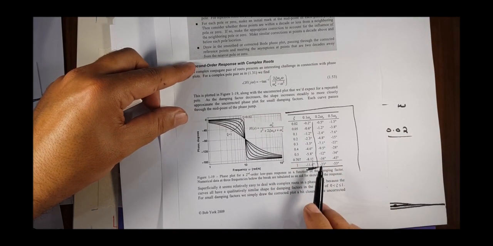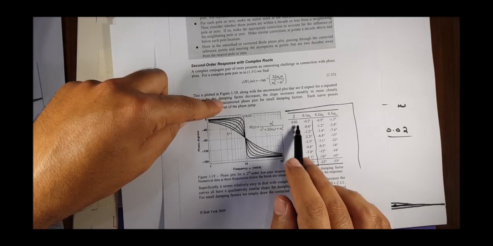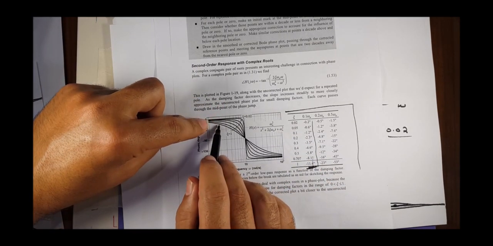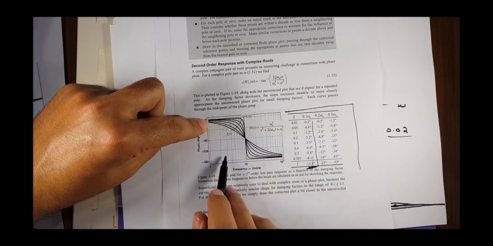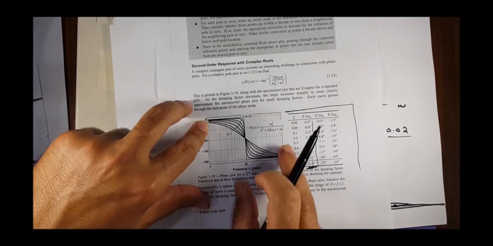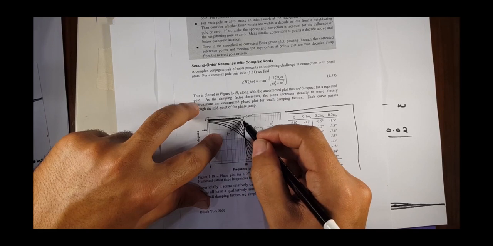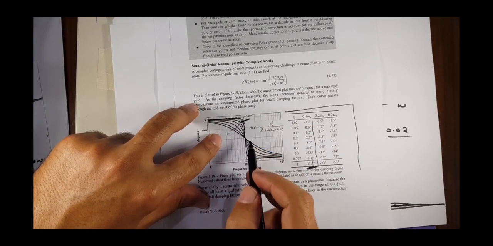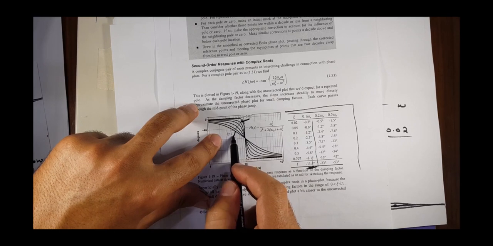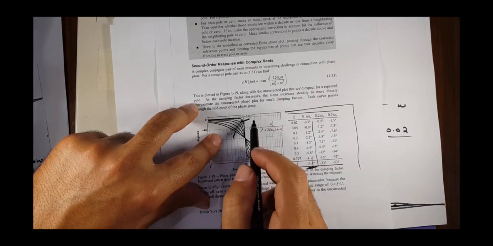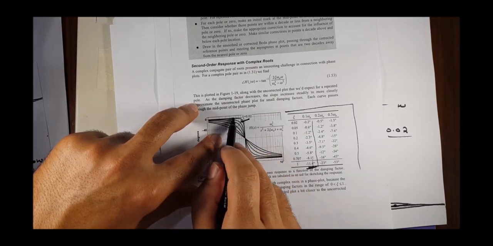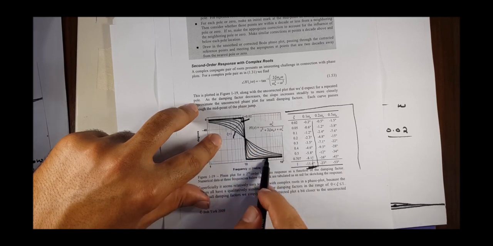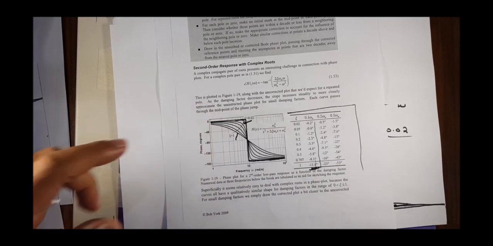that as we increase zeta, we are actually increasing these angles, and this will go this way. But if you reduce zeta, this will go up. So at 0.02, this is your plot. At 1, this is your plot. When zeta equals 0, then your plot will be exactly this way. This is your exact plot, this pointed one.